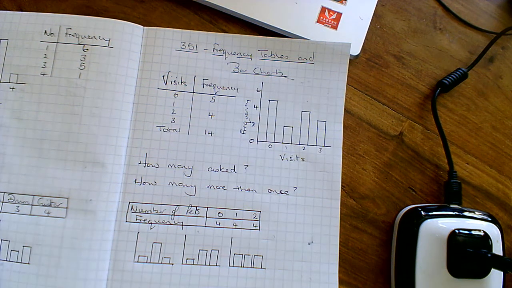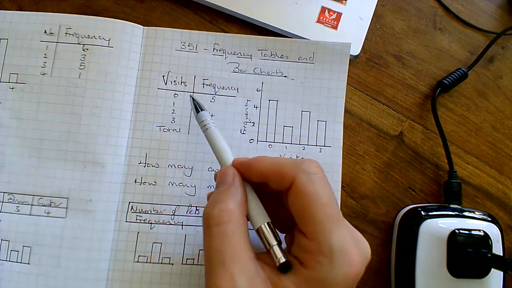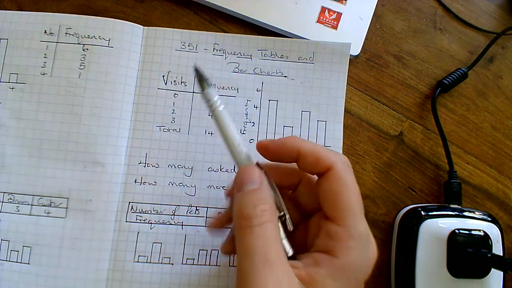Okay, we go with the MyMaths walkthrough. This is 351, frequency tables and bar charts. So frequency table, this is some story about going to a supermarket.